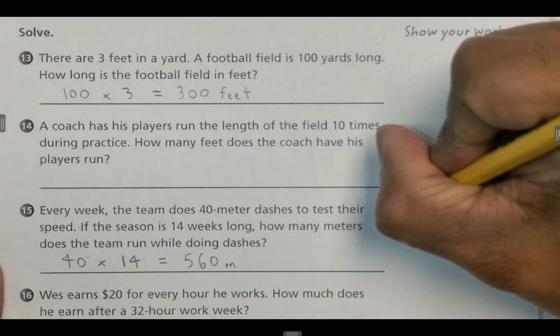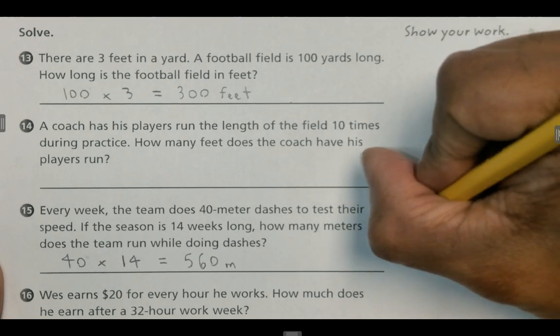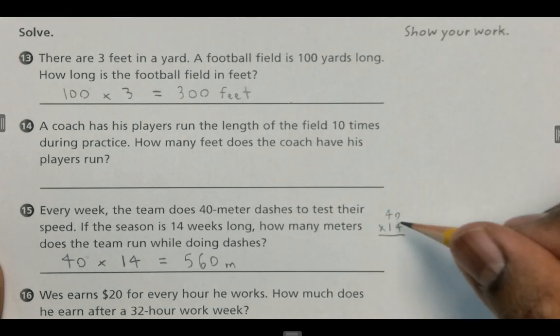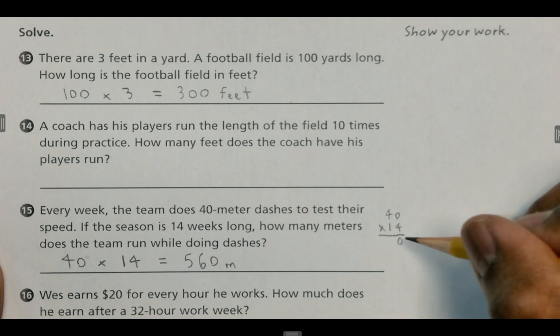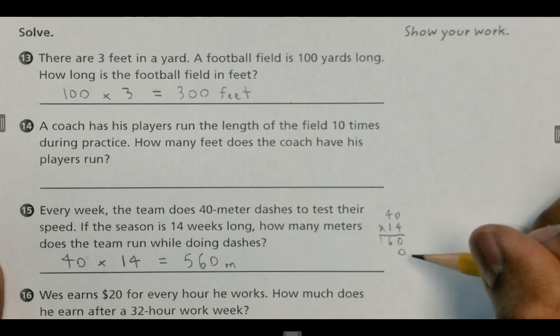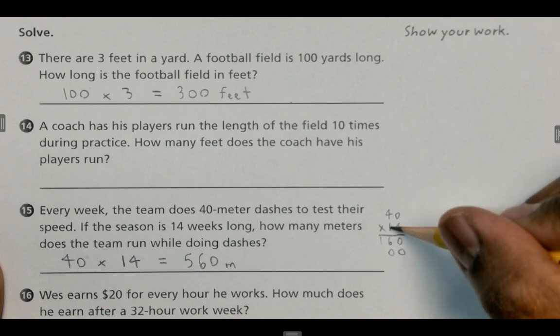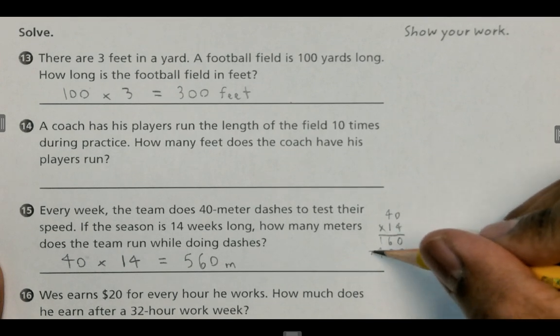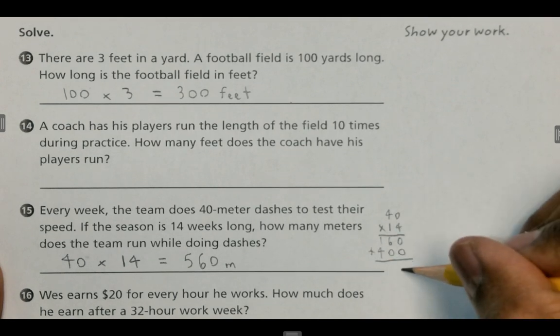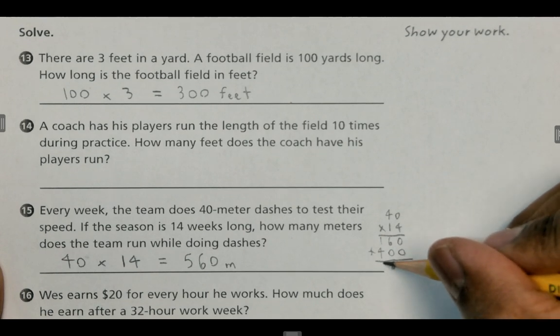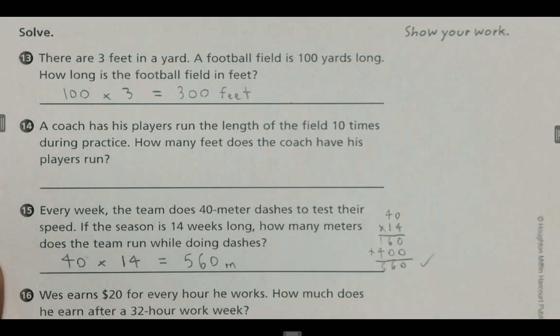Let's double check this. Side calculation, 40 multiplied by 14 over here. 4 times 0 is 0. 4 times 4 is 16. Do my placeholder 0 here. 1 times 0 is 0. 1 times 4 is 4. Add them up and things are looking good. It checks out, 560.